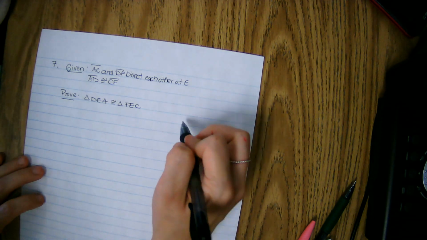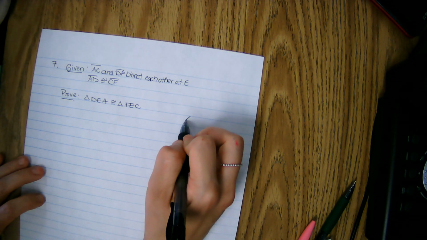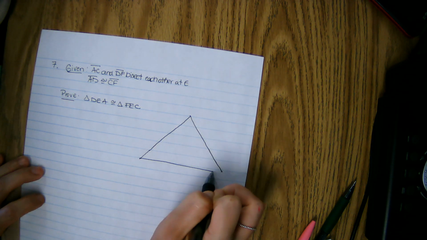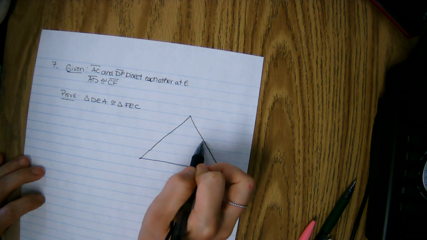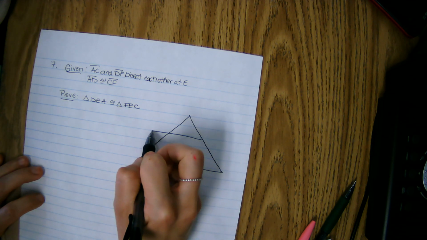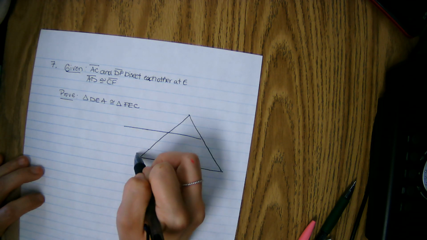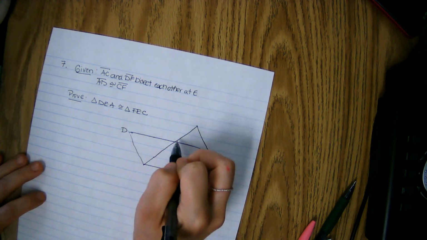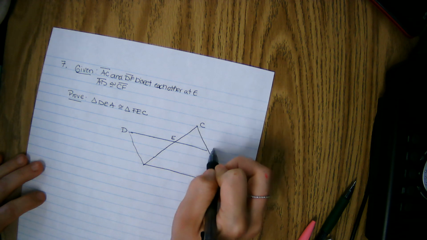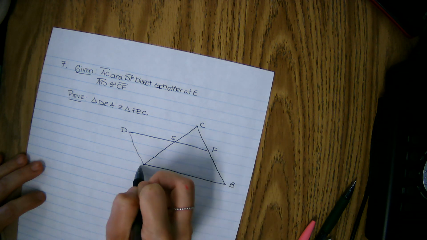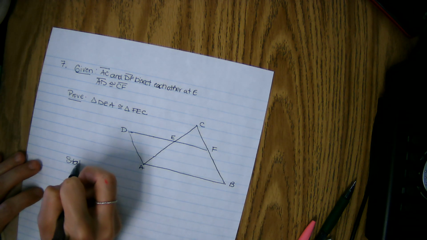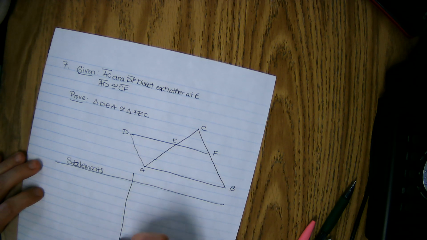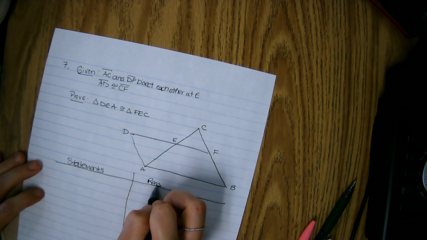Okay, so a little more complicated picture on this one. So we've got a big triangle right here, and then this one comes off to here. Okay, so that's D, E, again, not trying to scale, B, A, statements and reasons. And again, with this proof, you're going to have more than one option of how you want to do it.